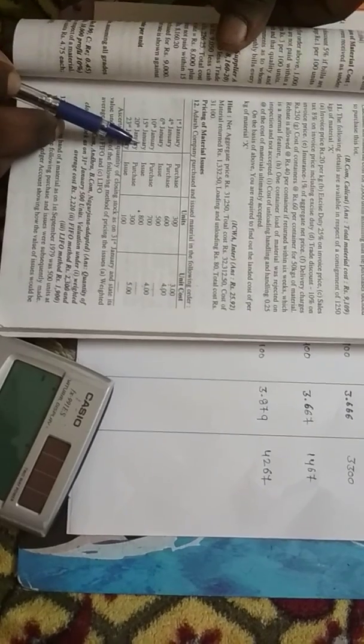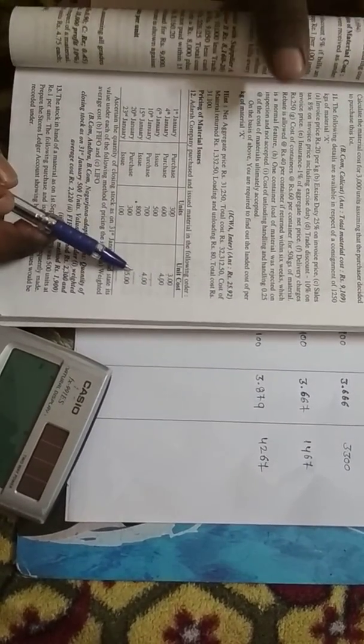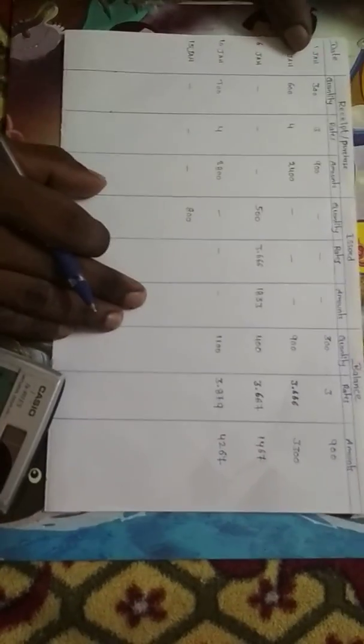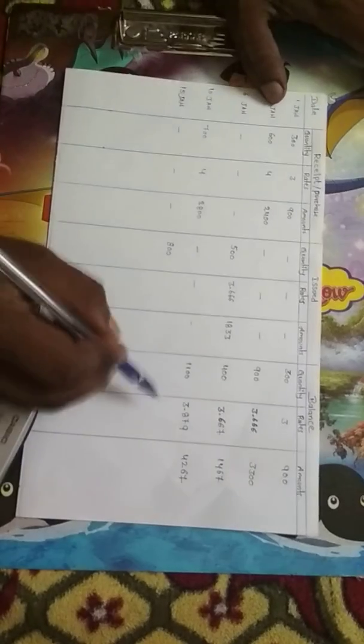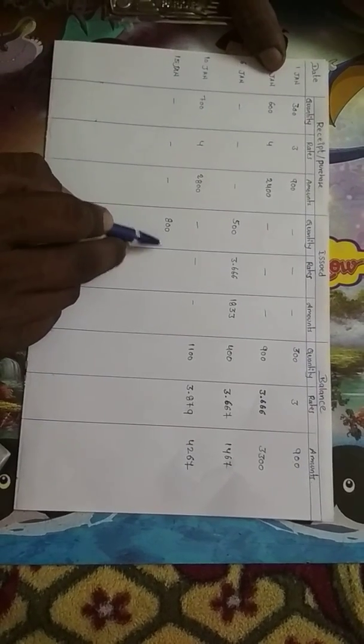On 15th of January, the company again has issued 800 quantity, but the unit cost is not given. Not a problem. Let's enter this transaction. On 15th of January, they have issued 800 quantity, but the cost is not given. As I have already said, the rate which we have calculated in the balancing figure will be treated as the unit rate for the quantity issued.